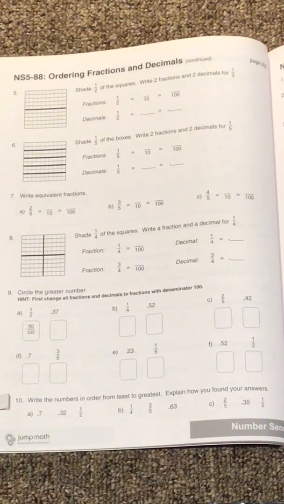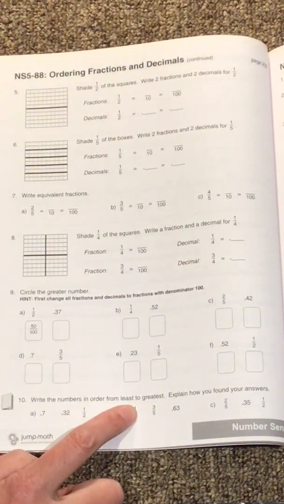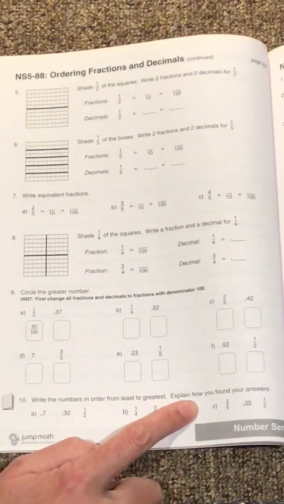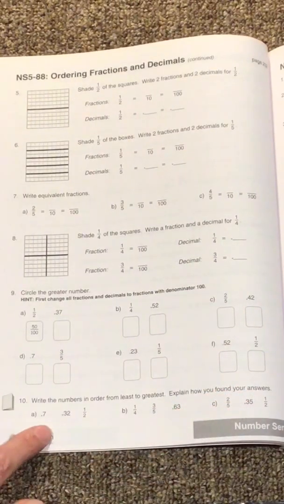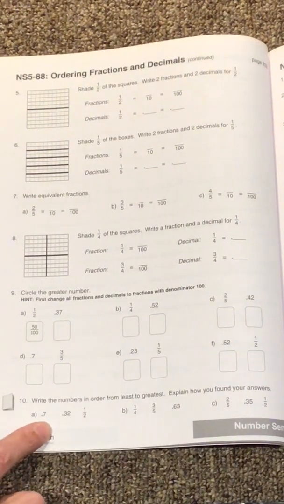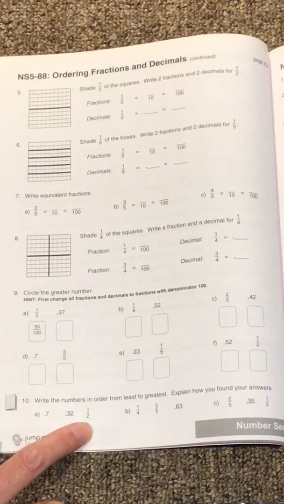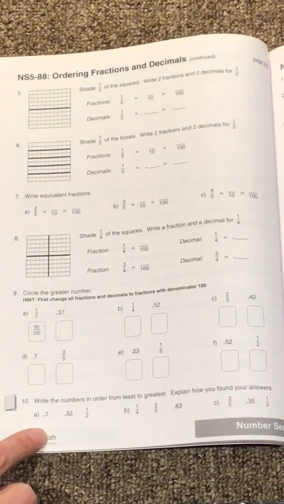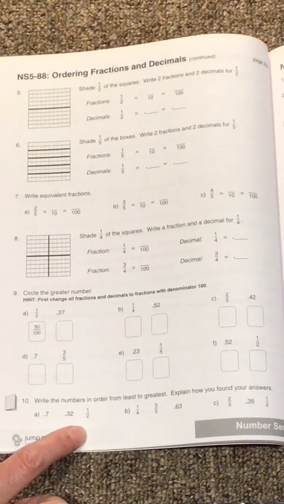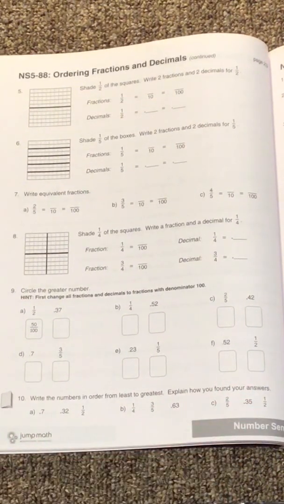Number 10, still see that? Yeah. Write the numbers in order from least to greatest. It says to explain how you found your answers. I'm not worried about that so much. You could, though, show me what decimals they are or what fractions they are, whichever you feel easier comparing. Okay, so from least to greatest. So we've got 0.7, 0.32, and 1/2. You're going to write the smallest, the medium, then the biggest one. Okay, and then do that for these 3 numbers and then these 3 numbers.